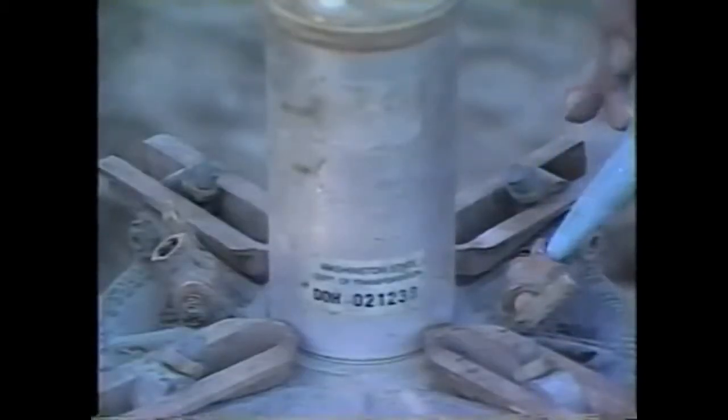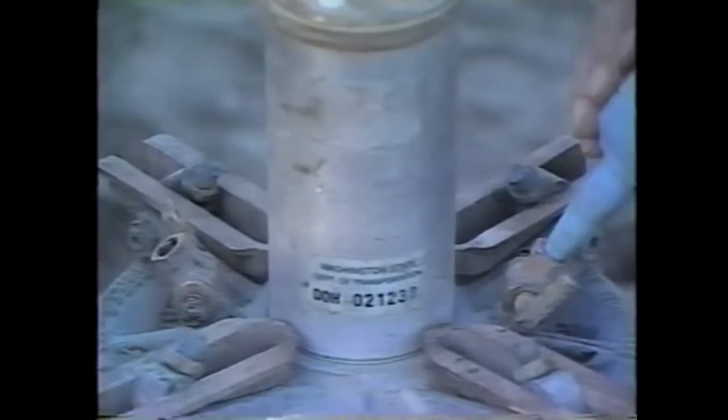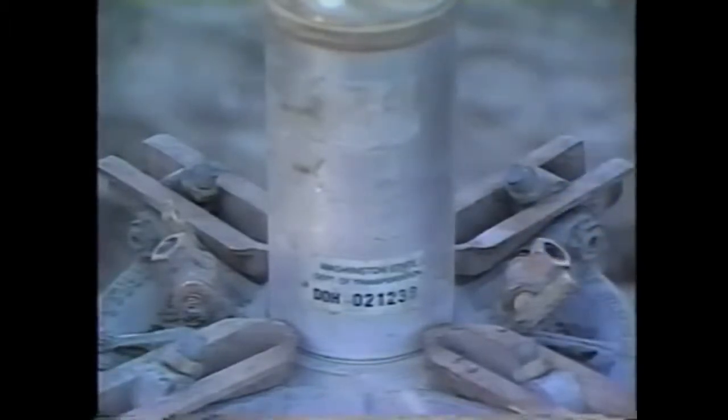Water is then injected through one petcock until it comes out the other petcock.